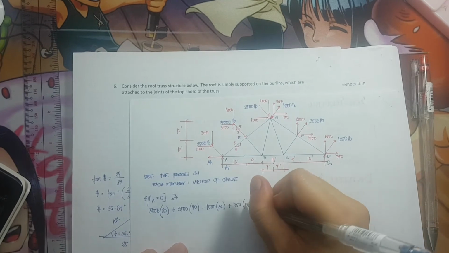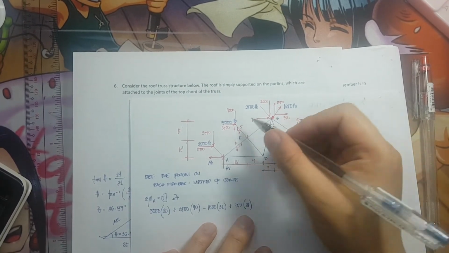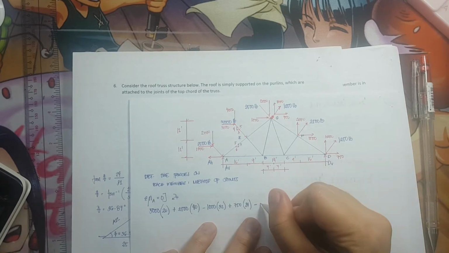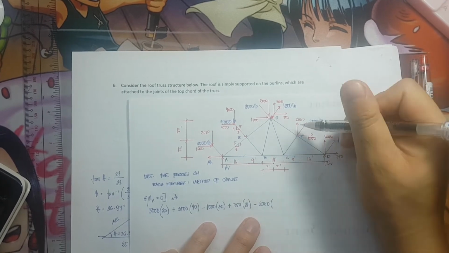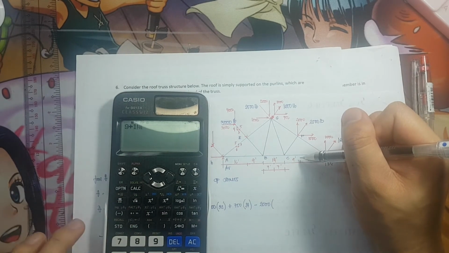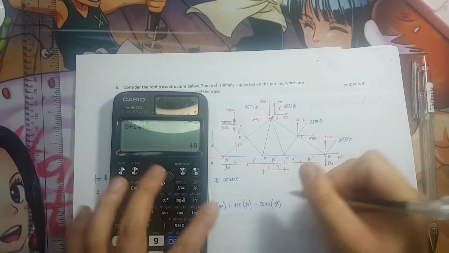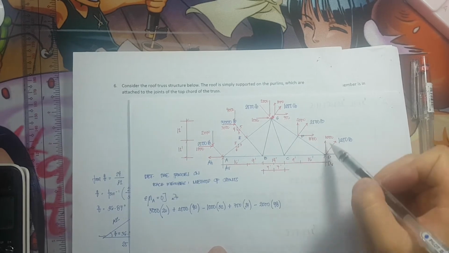So 750 times 24. Next, we have 2,000 rotating counterclockwise times a lever arm of, we have 9 plus 14 plus 25, 48. So times 48.